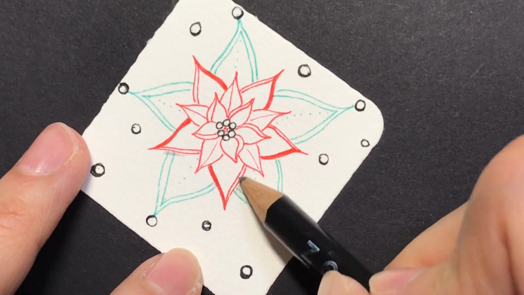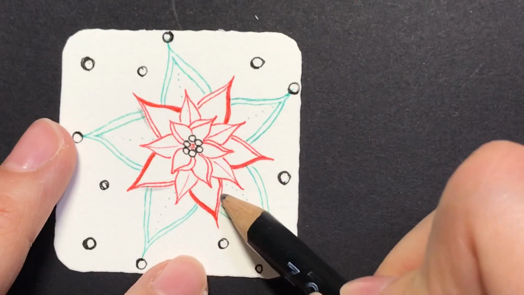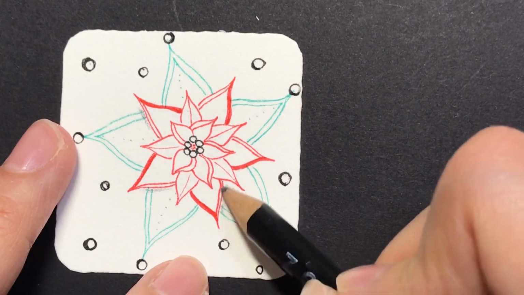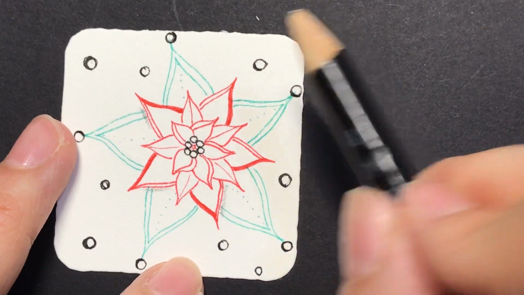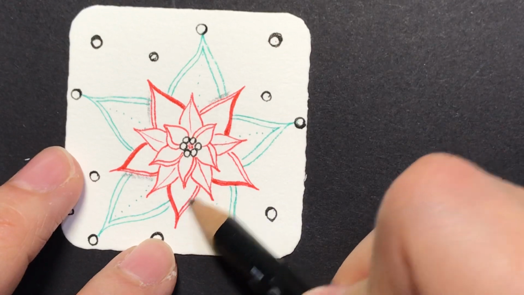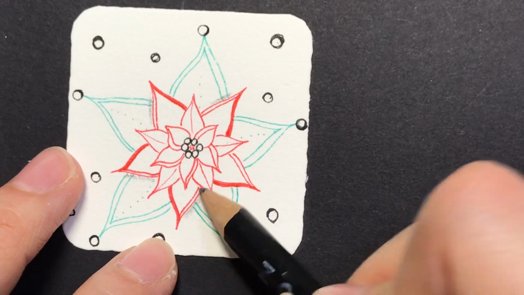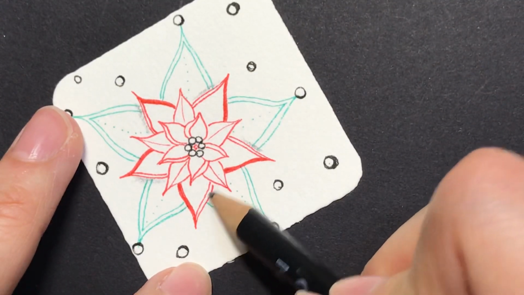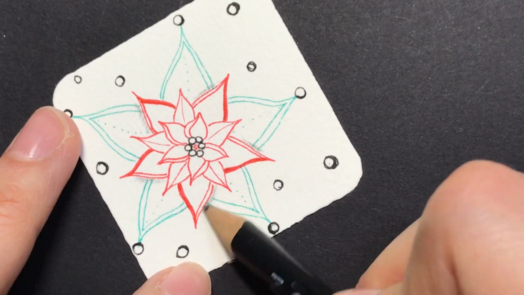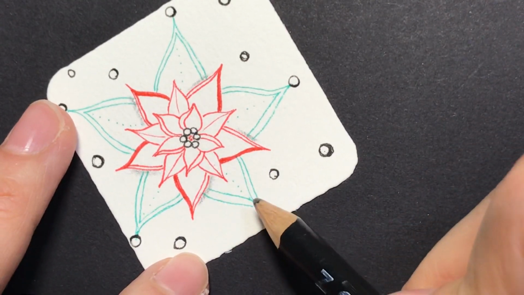So when you shade, you try to add the black color outside of this petal pattern, and in a way that you make it look like there are different layers, and this red one is on top of the green one. So I'm adding shading, the black pencil shade outside of this red line and a bit on top, and in fact on top of this green lines.